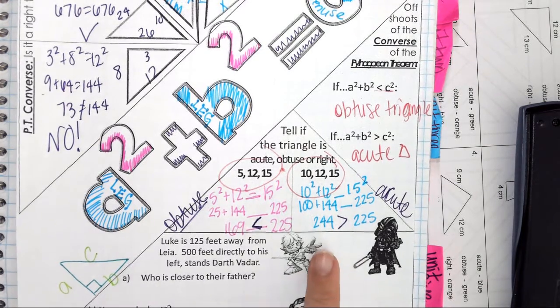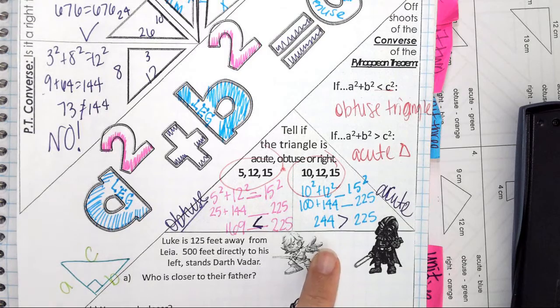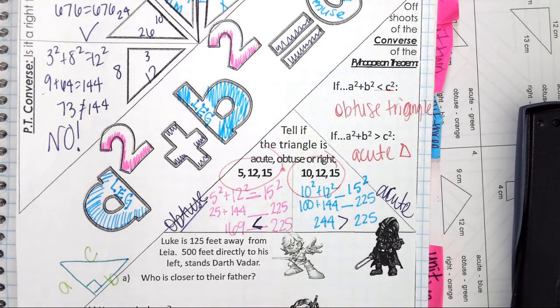If I have $244 and you have $225, I got more money. Because she budgeted like you just mentioned. I'm so tired, y'all.